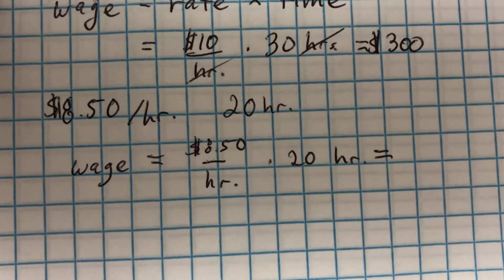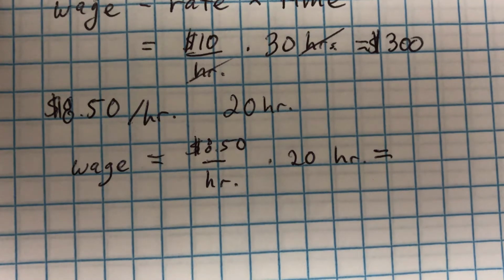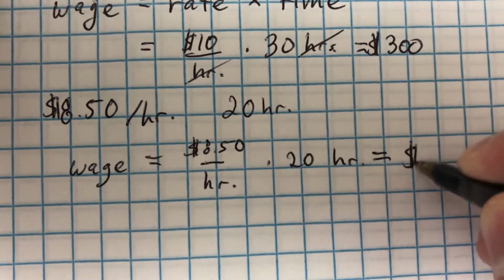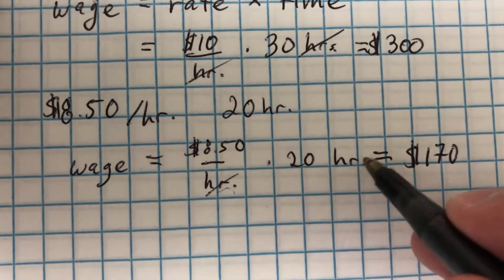And you can feel free to use a calculator. In some instances, that's just quite fine whenever we're doing consumer math. I would multiply 8.5 by 20, and I would find out that I would make $170 in a given week. Because remember, these hours cancel out.